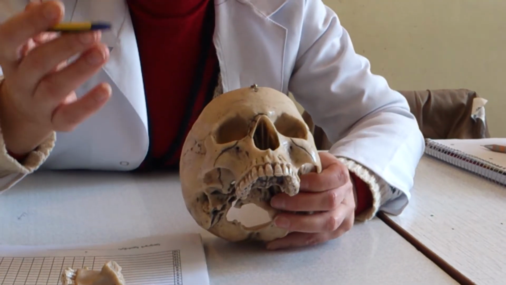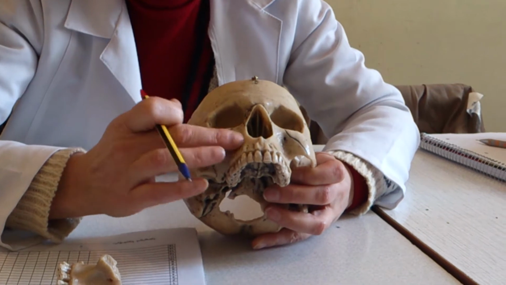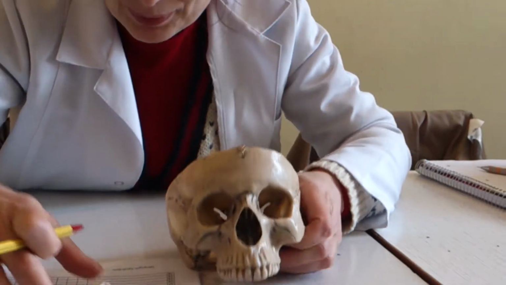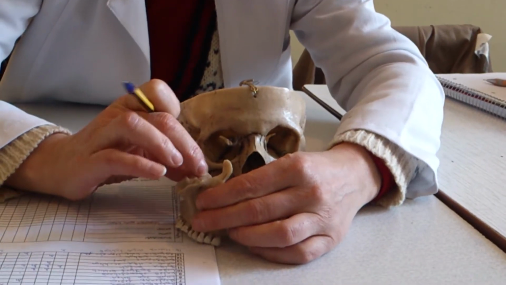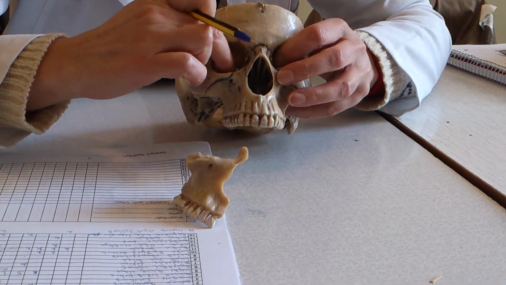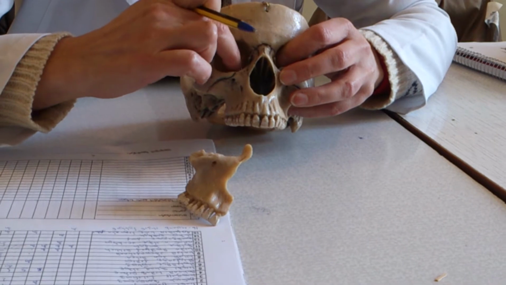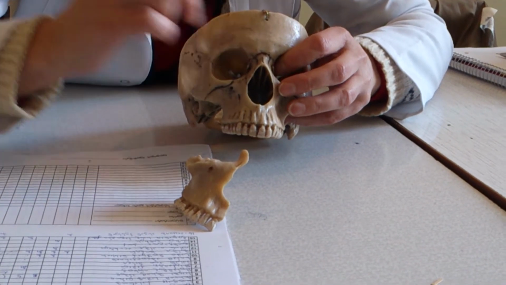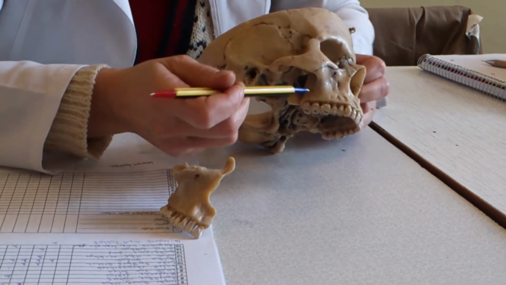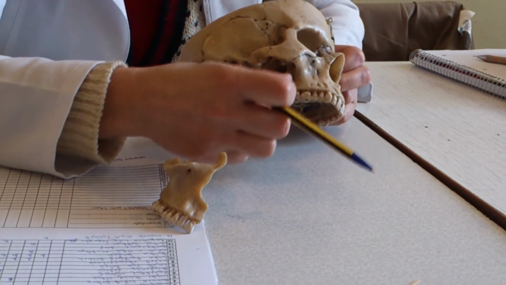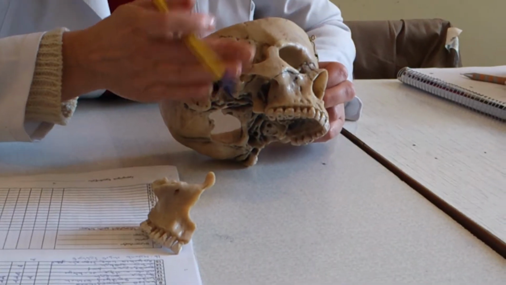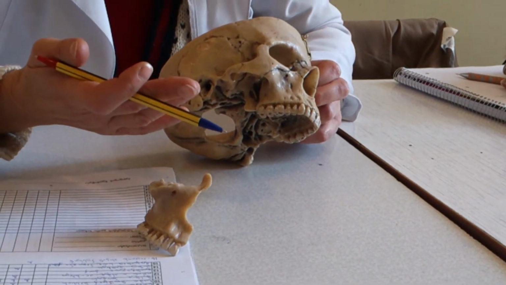The maxilla has surfaces also. Anterior surface, and the nasal surface. Look, this is maxilla, and this place is located here. What is the name of this surface? Orbital surface. It forms the inferior wall of the orbit. And last, the back side, this part, is called the infratemporal surface. This region is the temporal region, so below it is the infratemporal surface.